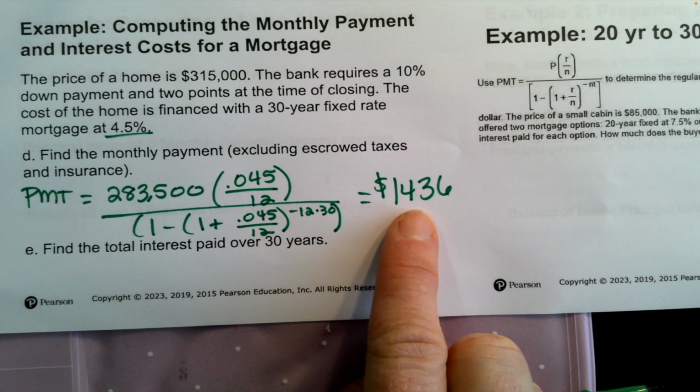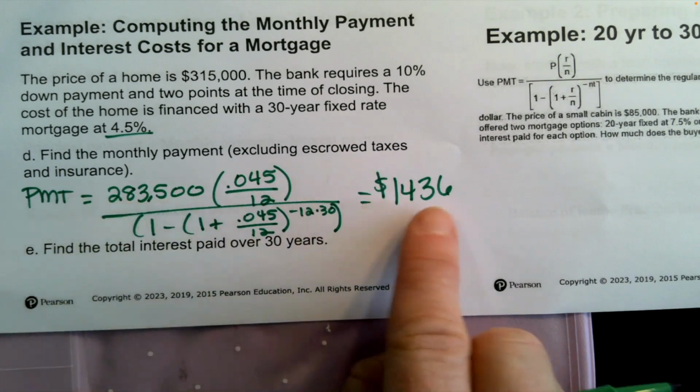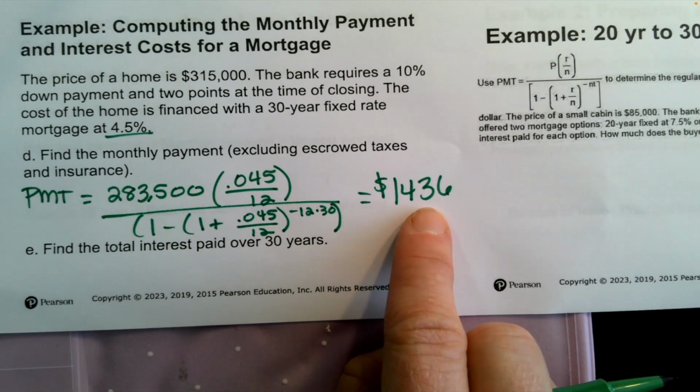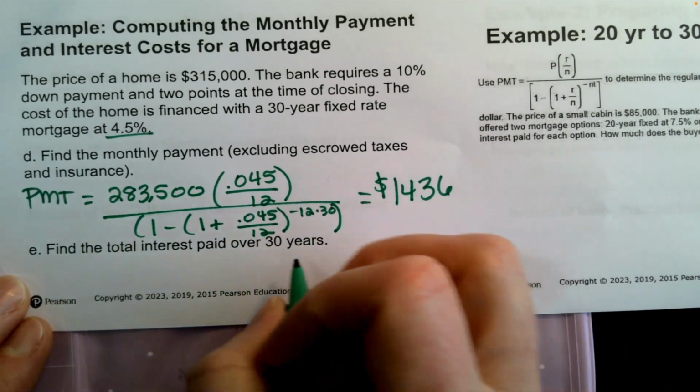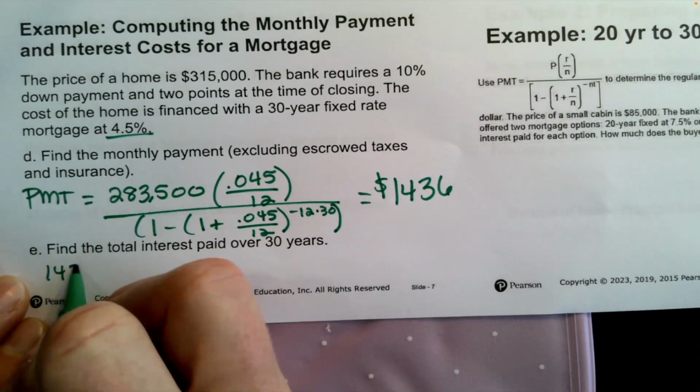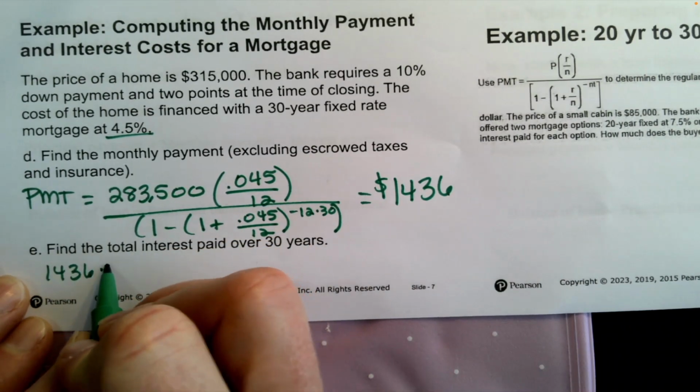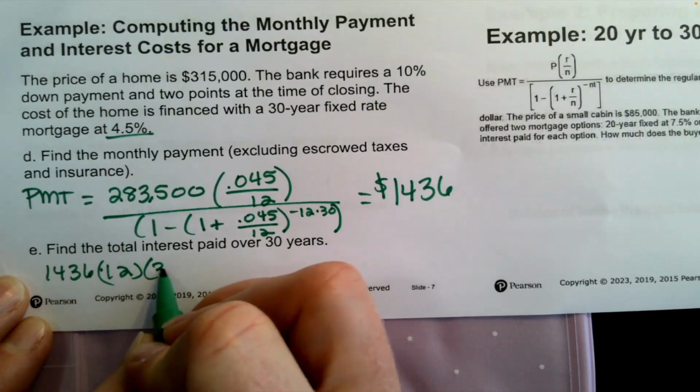That's it. Usually whenever you do your home, they escrow in your taxes and insurance. So let's say you have a $500 per month fee or payment toward taxes and insurance, then your mortgage is going to be more, but it's because it includes everything. So to get your total paid over the 30 years, you do your payments times 12 times your 30.